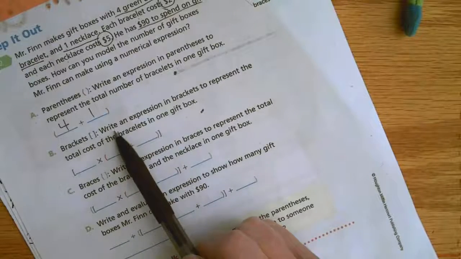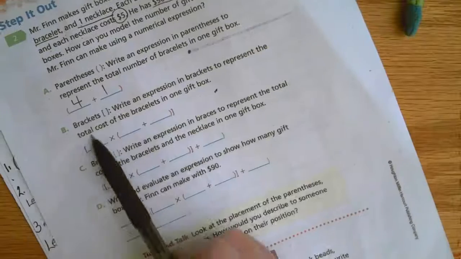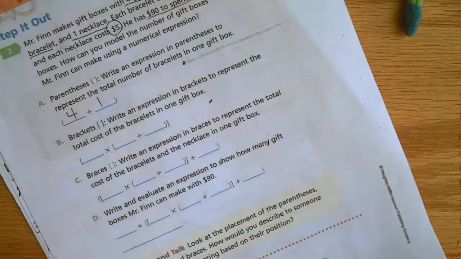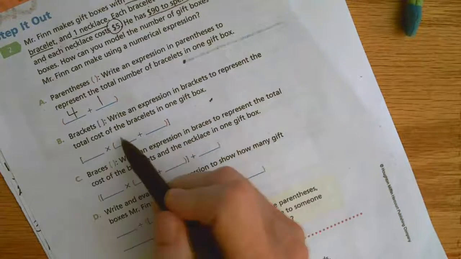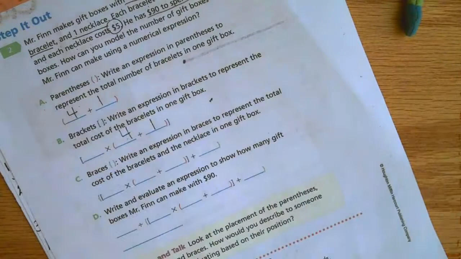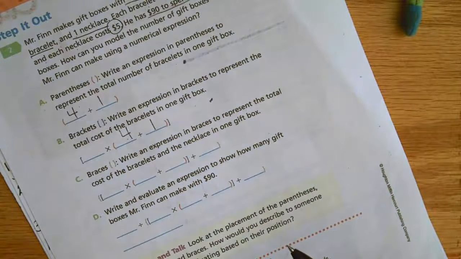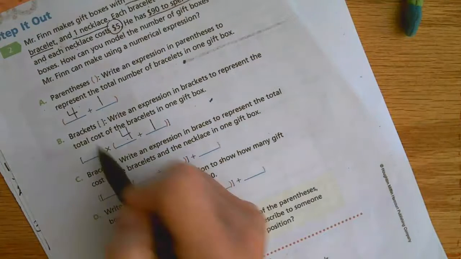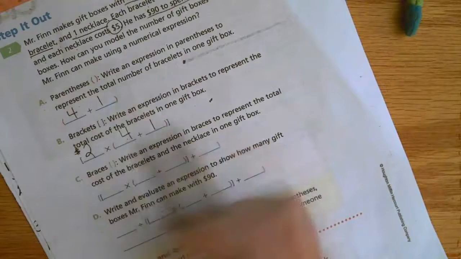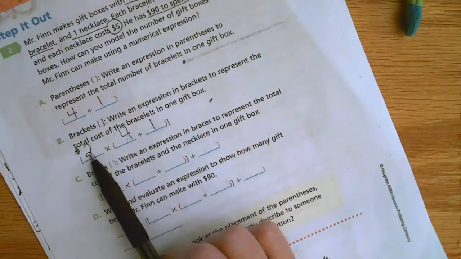Now the brackets, I'm going to use those when I write an expression in the brackets to represent the total cost of the bracelets in one gift box. All right, well, I know that the bracelets are going to go right here, 4 plus 1. And then I know that I'm going to put a total of 5 bracelets in. Now, they cost $2 each. So there's my 5 bracelets at $2 each.